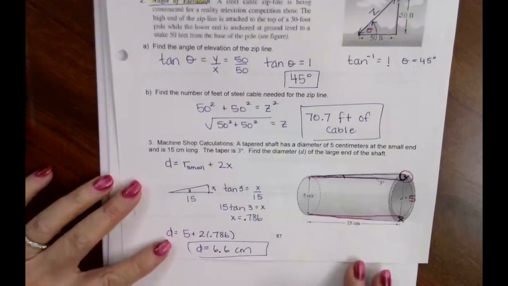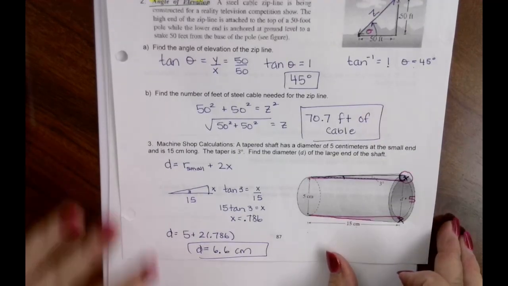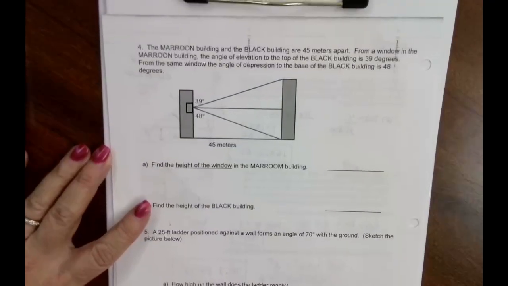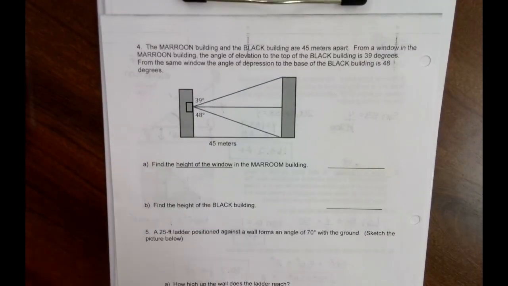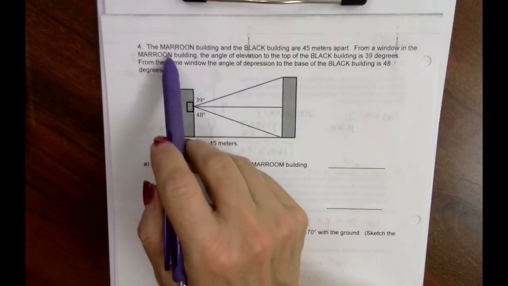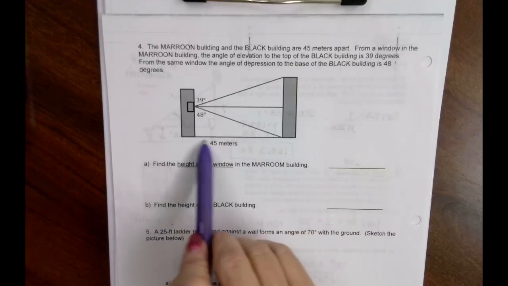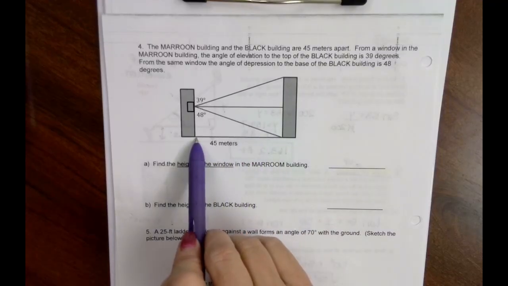Okay, this one's a little tricky because conceptually you have to do this. And what I would tell you on every single application problem, you have to draw a picture. All right, so here's where we go. We have a building, it says the maroon building. Is that how you spell maroon? Anyway, the maroon building and the black building are 45 meters apart.